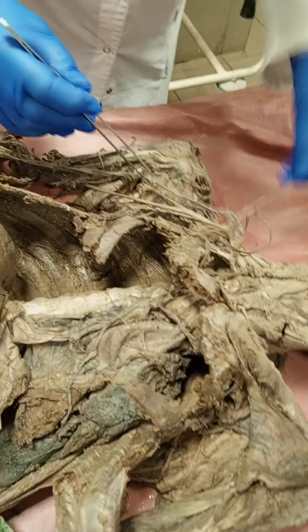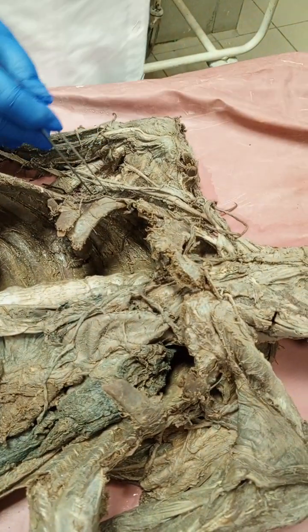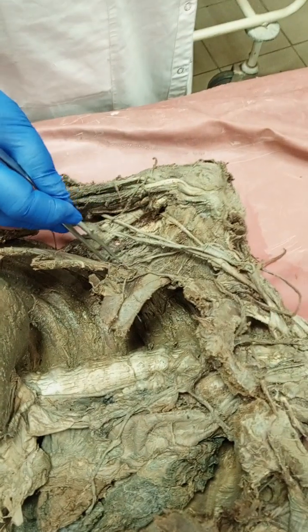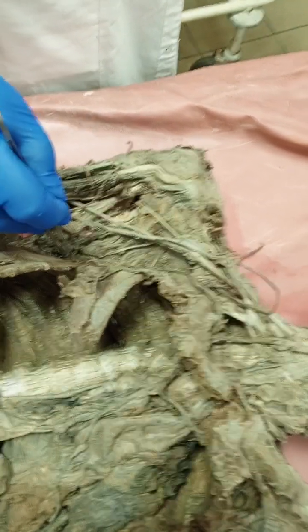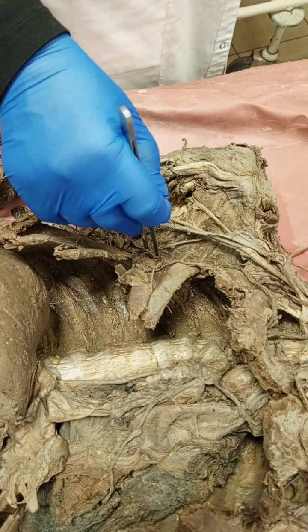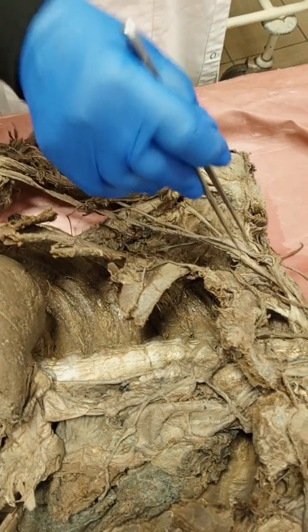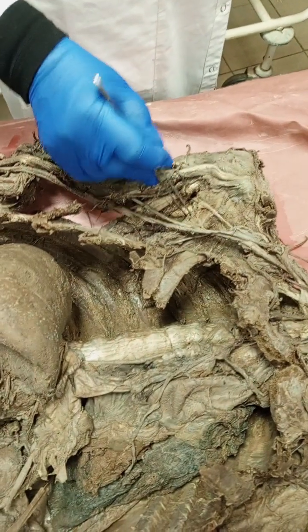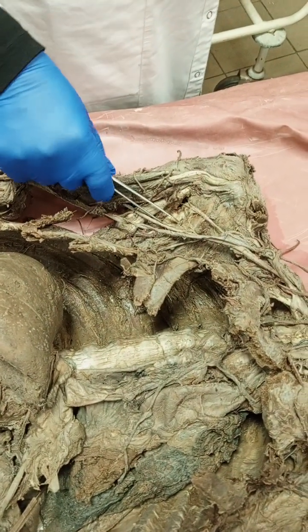No, I don't see something here. It is called subscapular artery, arteria subscapularis. It divides into the thoracodorsal to the thoracic cage and to the dorsal side of the thoracic region. Do you see? And another is called circumflex humeral artery. Do you see? Circumflex humeral artery.